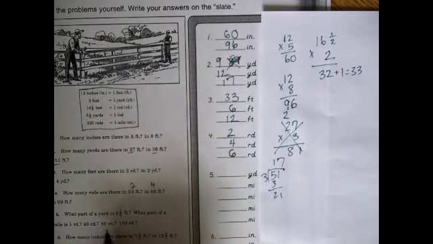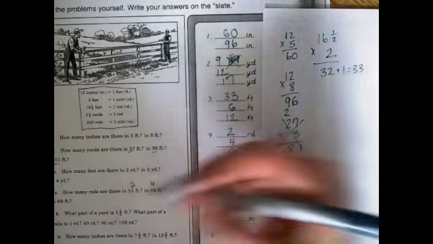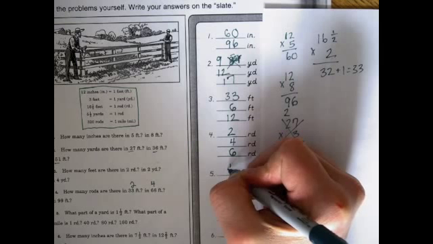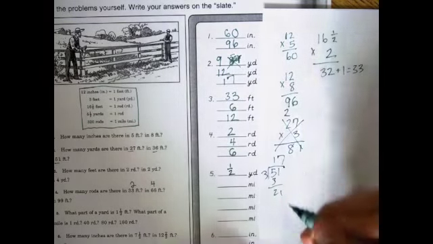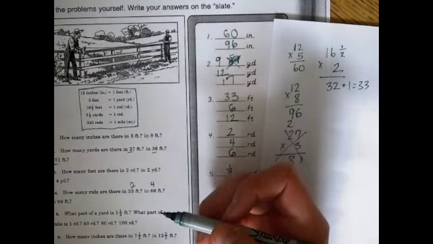So, what part of a yard is 1.5 feet? 1.5 feet is going to be 1/2 of a yard, because there are 3 feet in 1 yard.